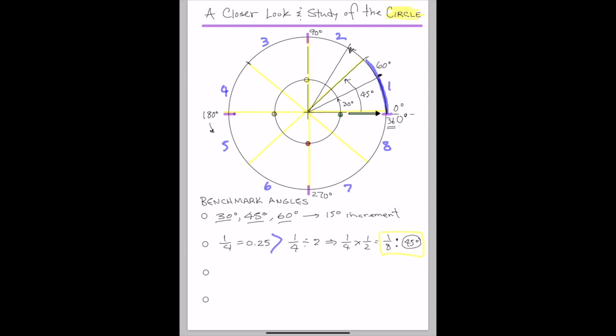And if that's the case, then how many of these quarters, which is represented by a 90-degree turn, is going to make up a whole? One whole, and we call this a revolution.